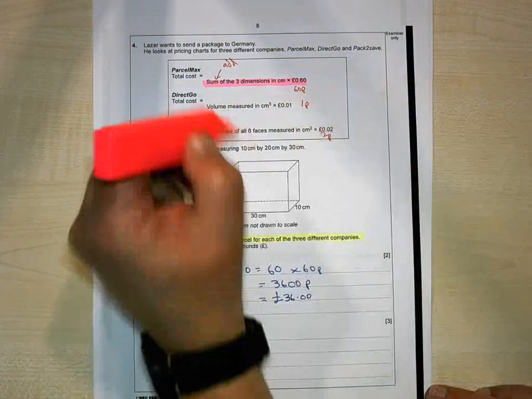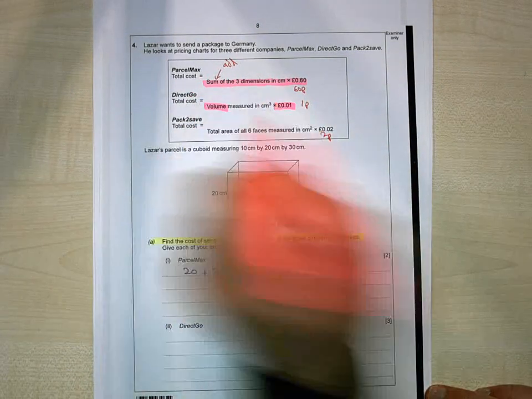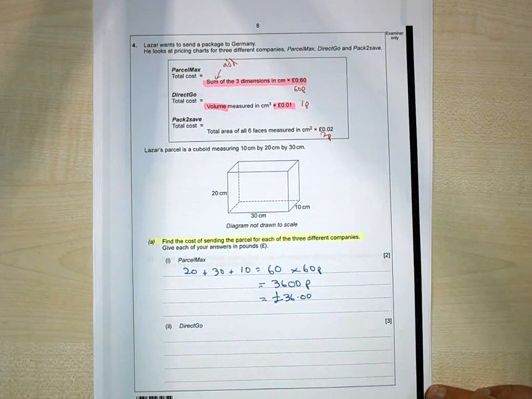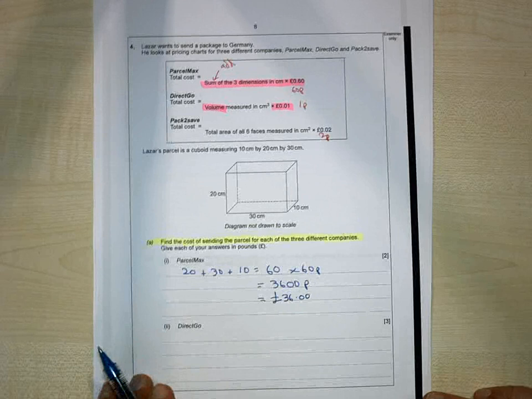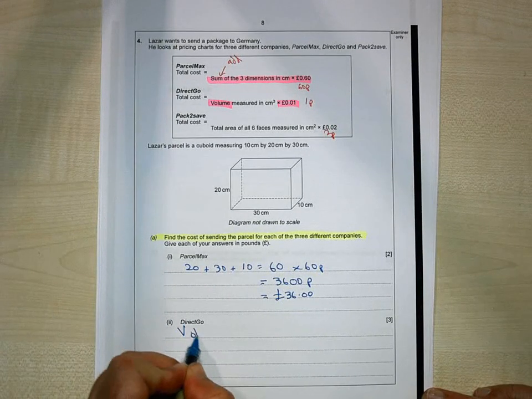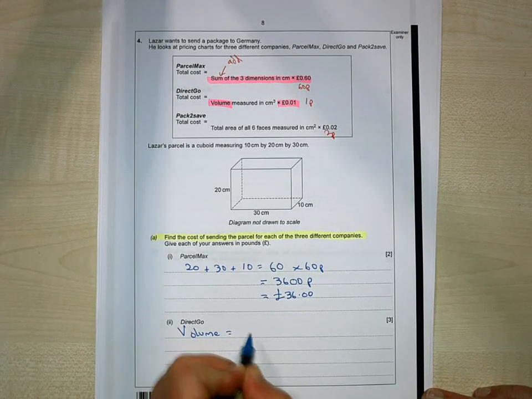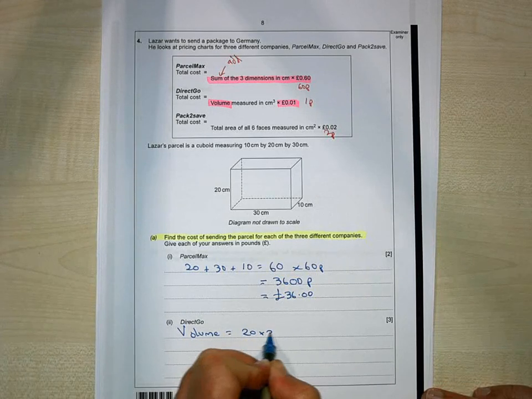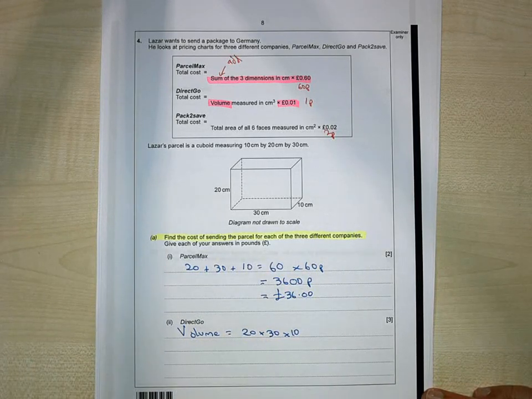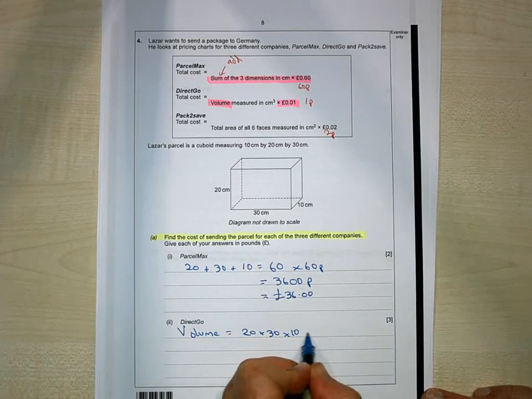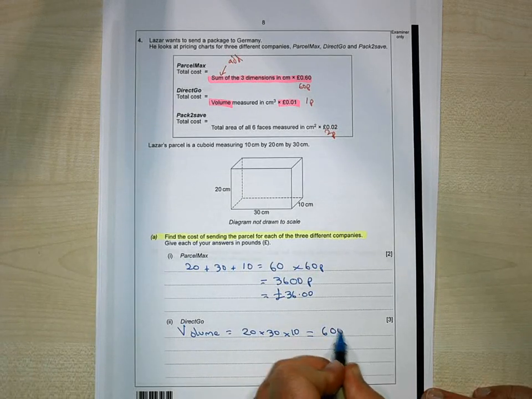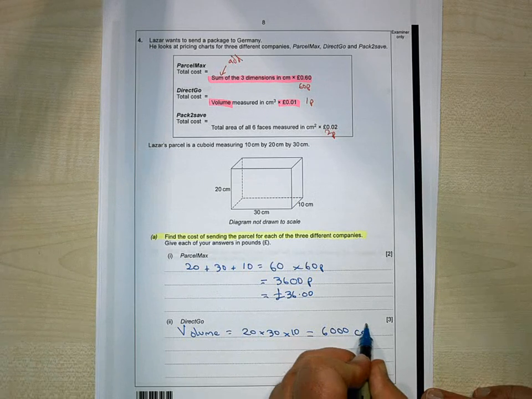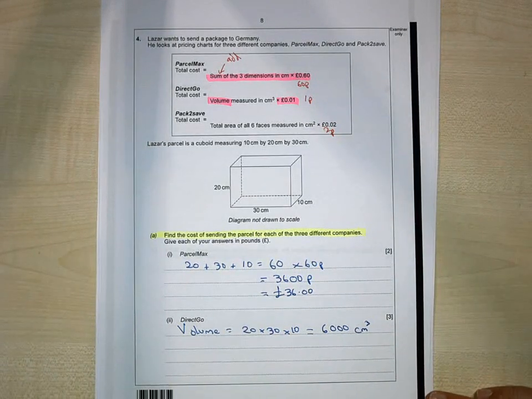Direct Go is the volume. You need to know that the volume is length times width times height. We didn't put that on the front sheet, we could have. So the volume will be 20 times 30 times 10. 2 times 3 is 6, times 1 is 6, and 3 zeros.